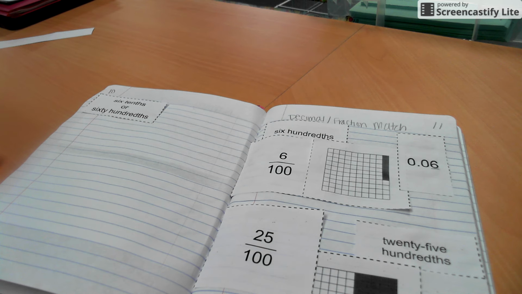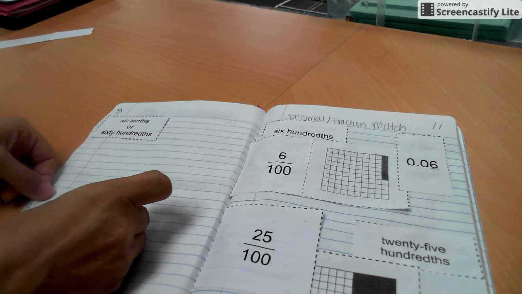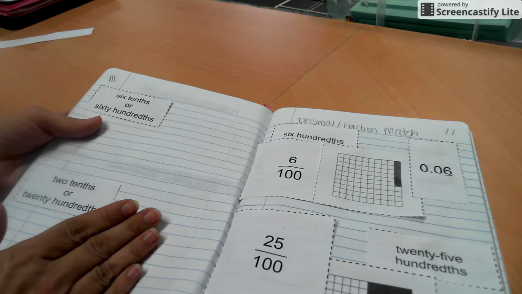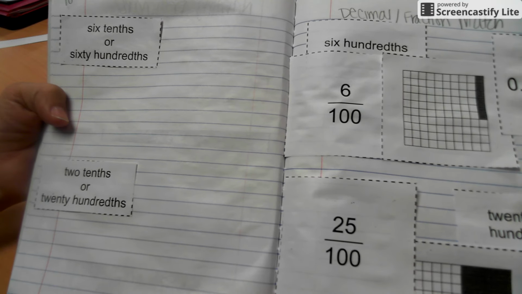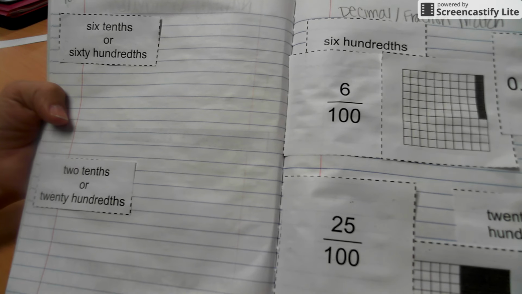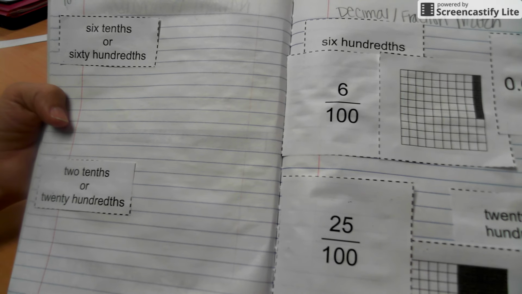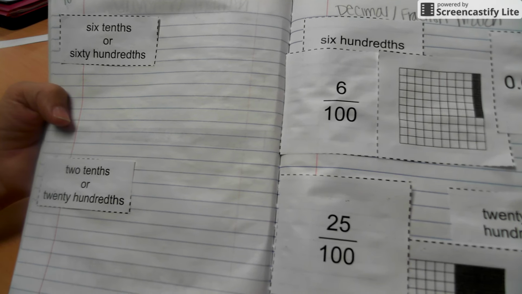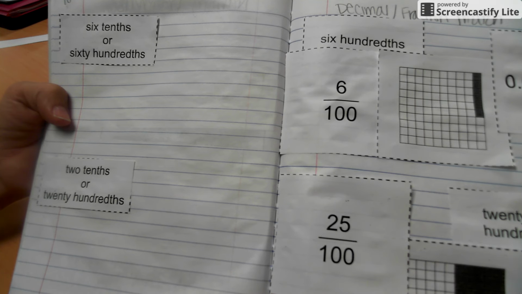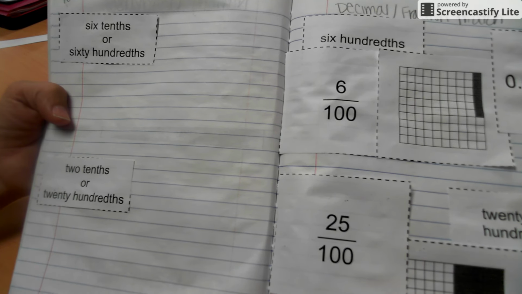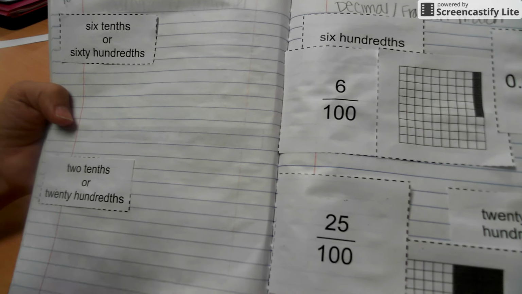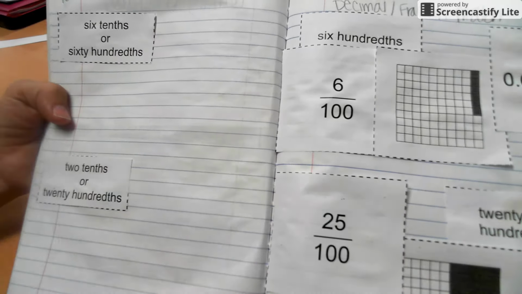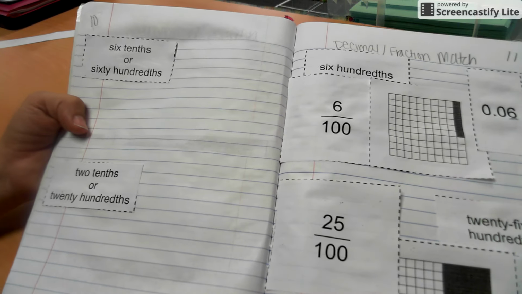And then I want you to find 2/10ths or 20/100ths with that super secret 0 at the end. And I want you to try and find the other 3 that will match it: the decimal form, the fraction form, and the pictorial representation. I want you to try and match all of those together. So pause the video, match all of those, just set them next to it for now, and then we'll glue them all down.